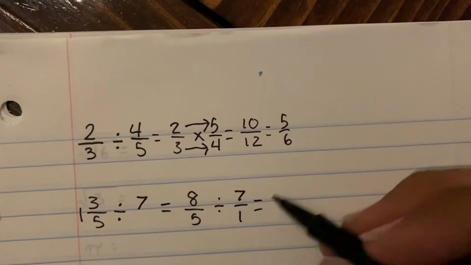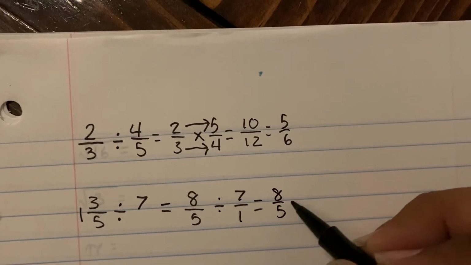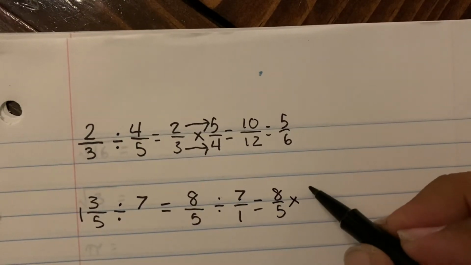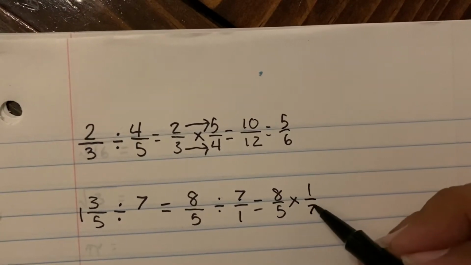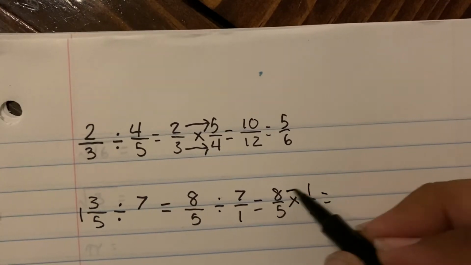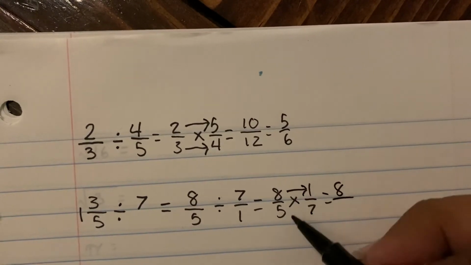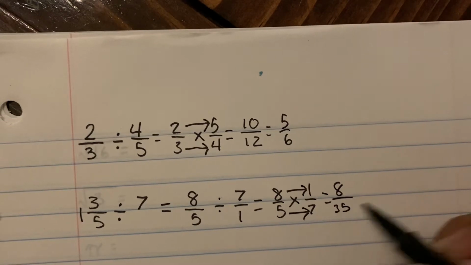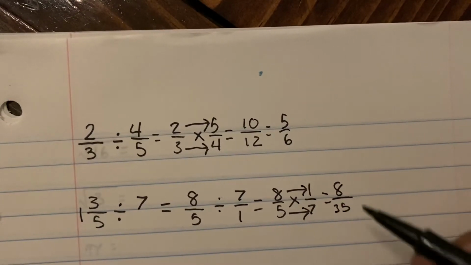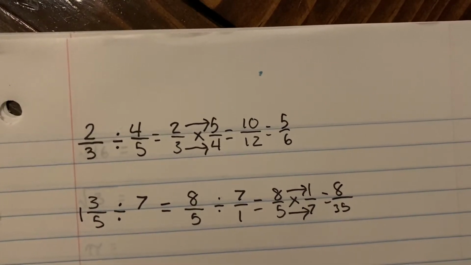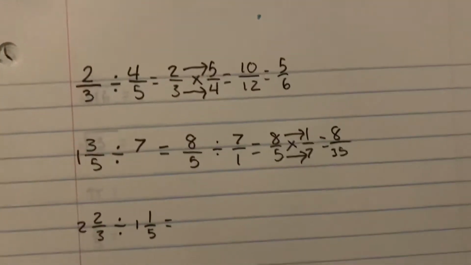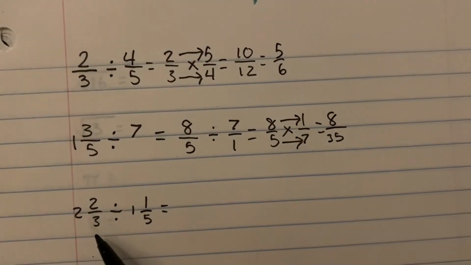Now you can do keep, change, and flip. And you get 8/35. They have nothing in common, so you're done. Here, you're going to do the same thing.